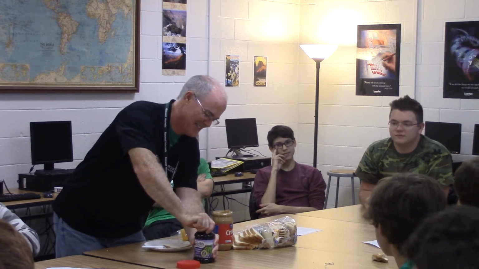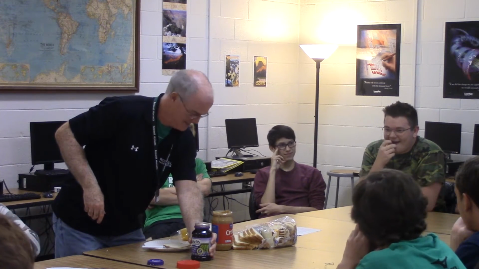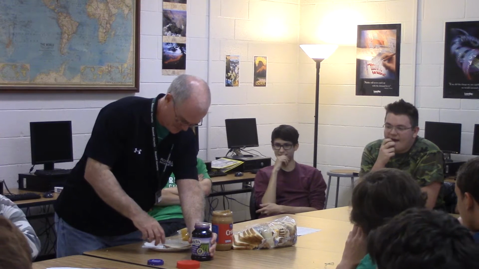With your right hand, grasp the jar of jelly lid and twist it counterclockwise. Alright, place jar of jelly lid on the table. With the right hand, pick up the knife next to the bread slice by the handle, facing the blade towards the floor.